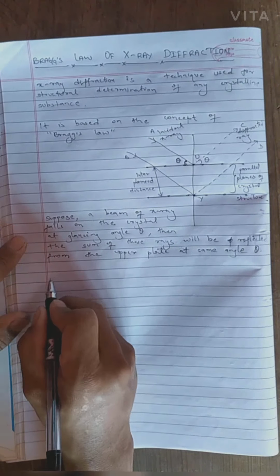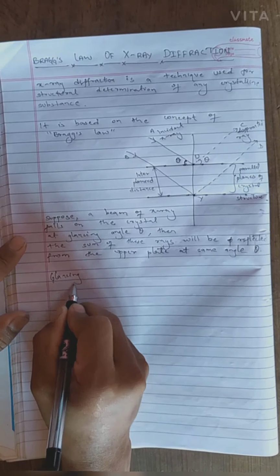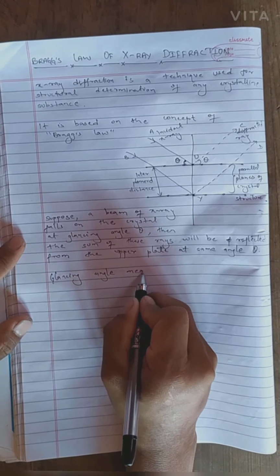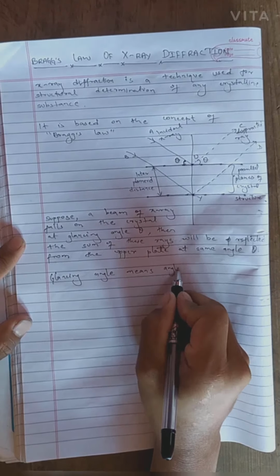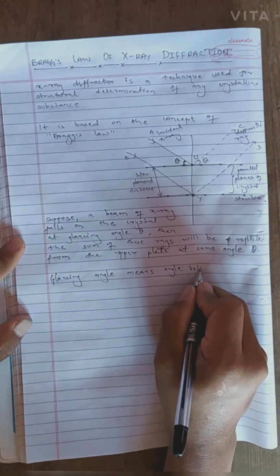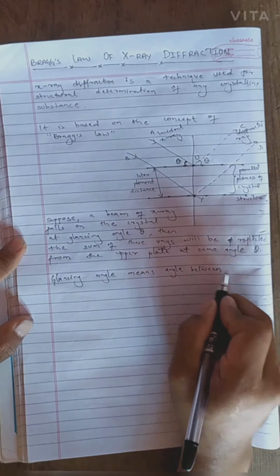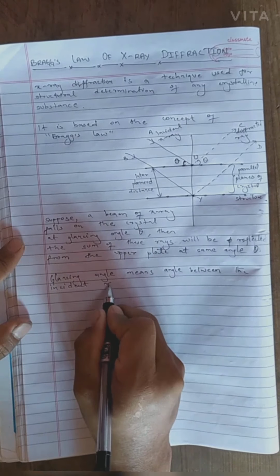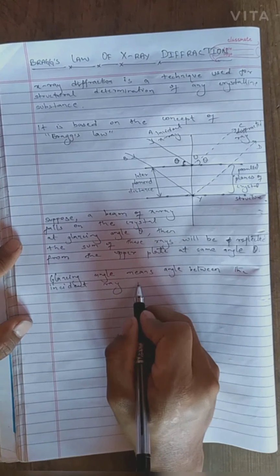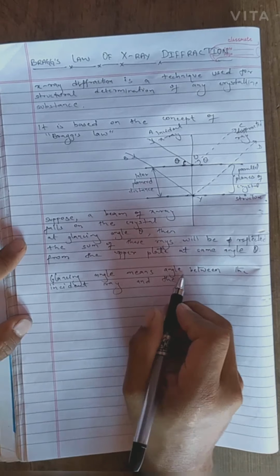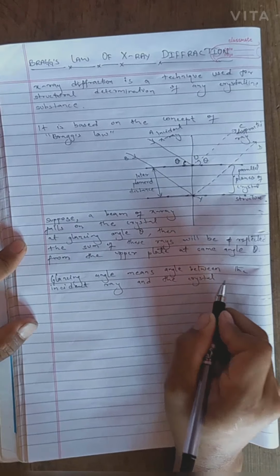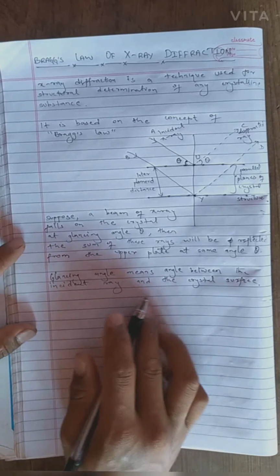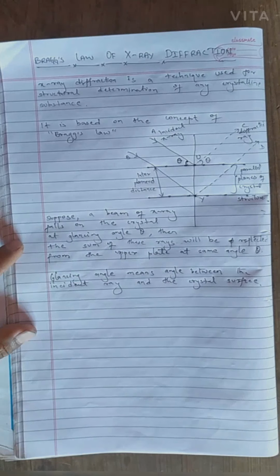Glancing angle means the angle between the incident ray and the crystal surface.